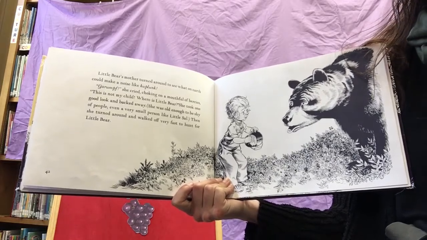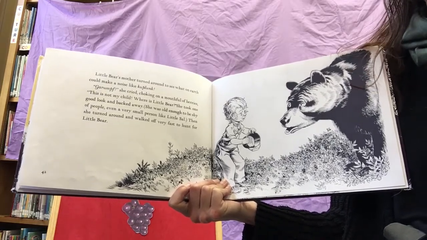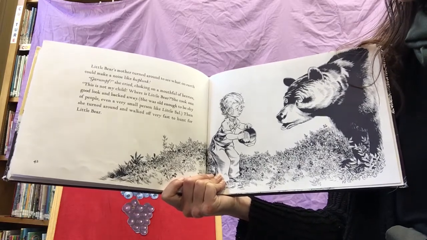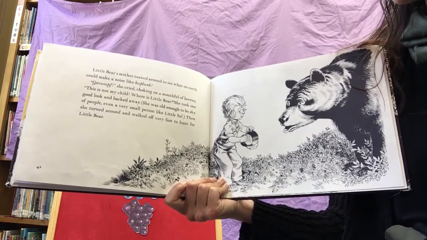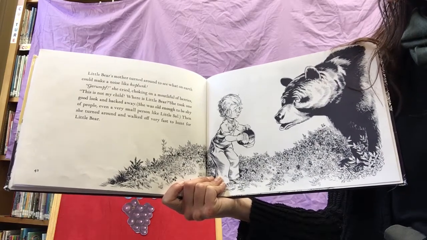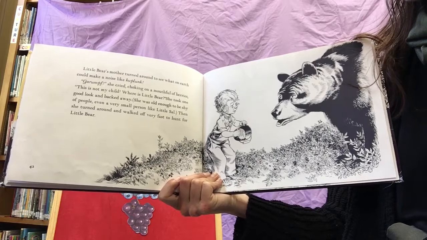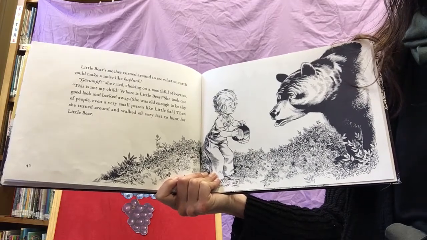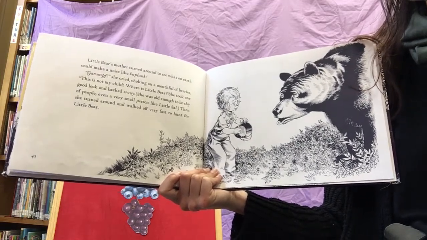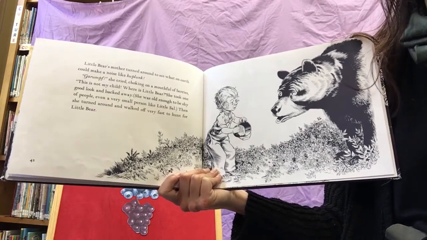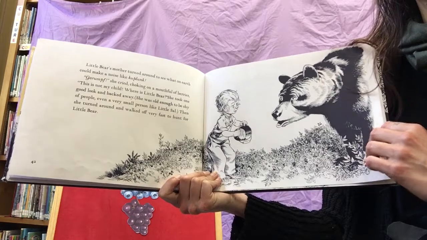Little Bear's mother turned around to see what on earth could make a noise like kaplunk. "Grum," she cried, choking on a mouthful of berries. "This is not my child. Where is Little Bear?" She took one good look and backed away. She was old enough to be shy of people, even a very small person like Little Sal. Then she turned around and walked off very fast to hunt for Little Bear.